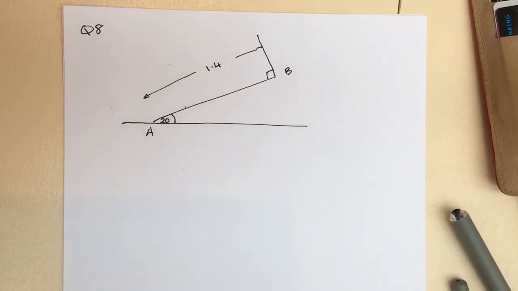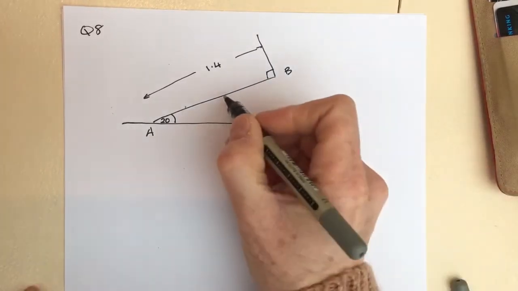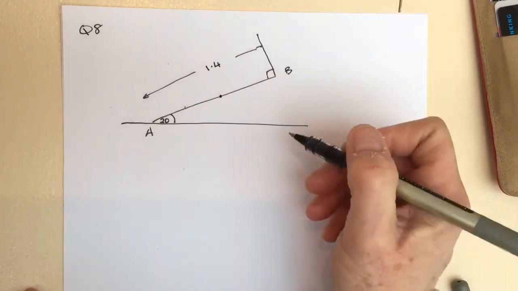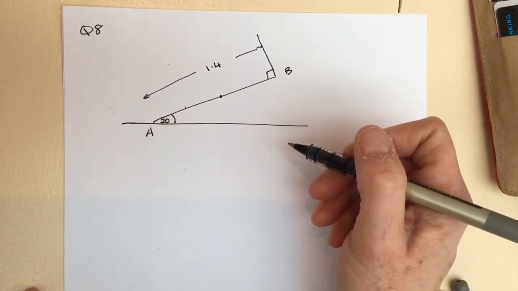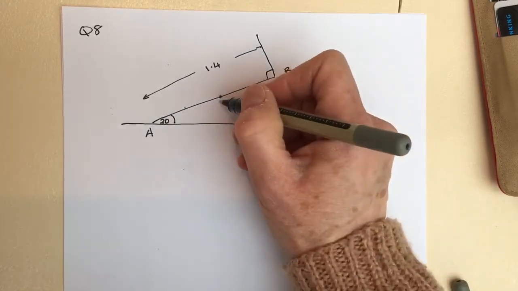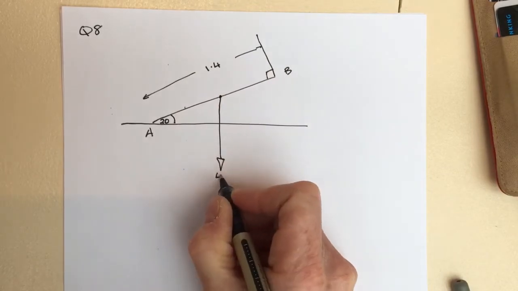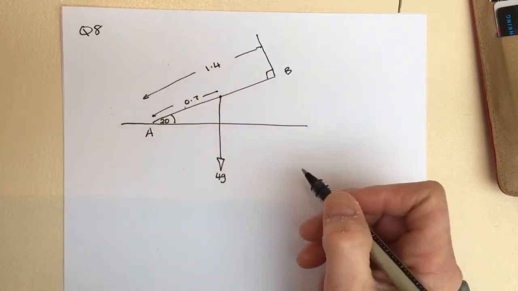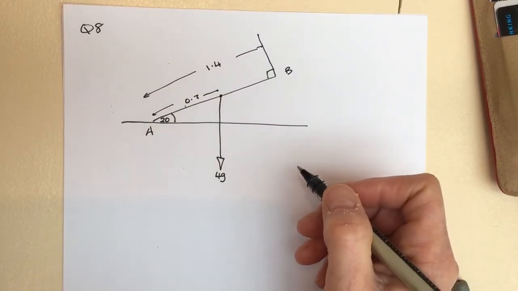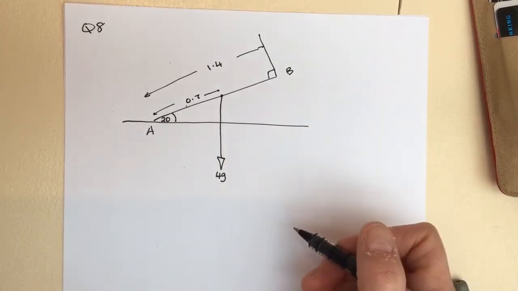Okay, question 8. We've got our uniform rod, mass of 4 kilograms. So the first thing we know is that the centre of mass is at the centre of the rod. We know that the rod length is 1.4, which means that my weight, which would be 4g, would be 0.7 away from either end. The string is perpendicular to the rod, lies in the same vertical plane, equilibrium. Find the tension in the string.